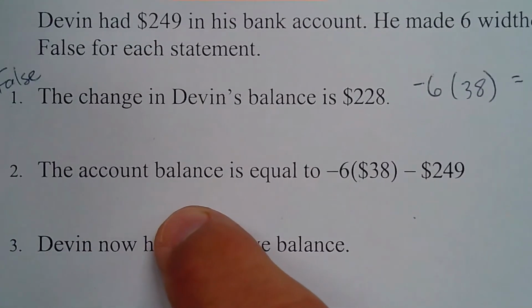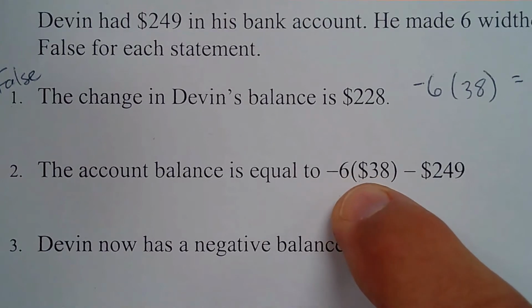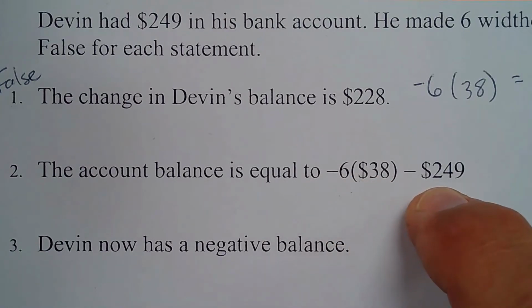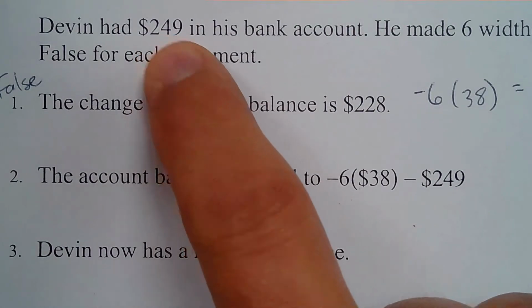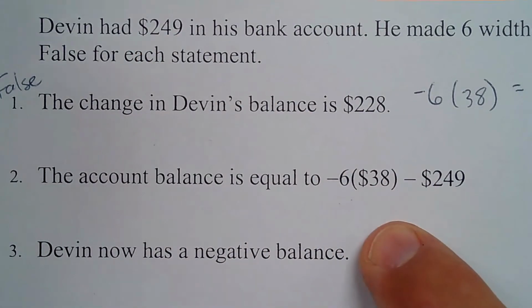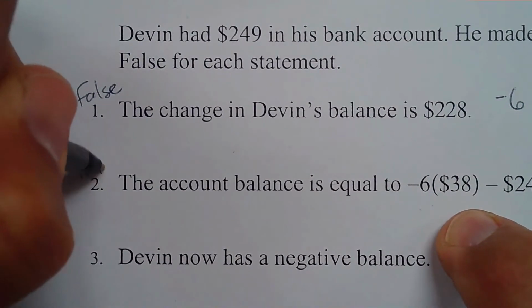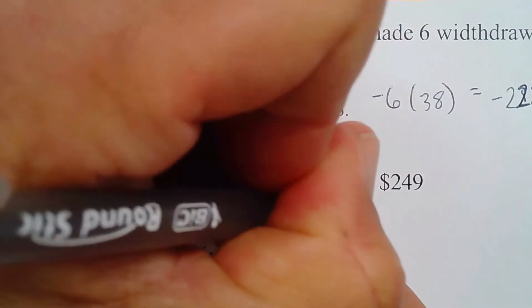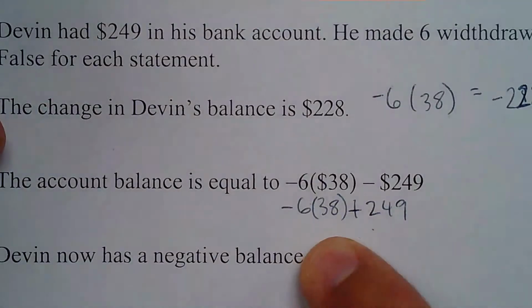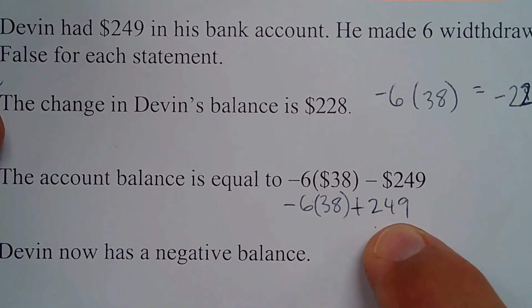Let's see. The account balance is equal to this, so that 6 withdrawals of $38 each minus $249. Well, he had $249, so you wouldn't be subtracting that. This would be false, because it would be negative 6 times 38. Okay, that part's okay, but you would have to add $249 to that because he had that much money. He didn't take that much more money out.